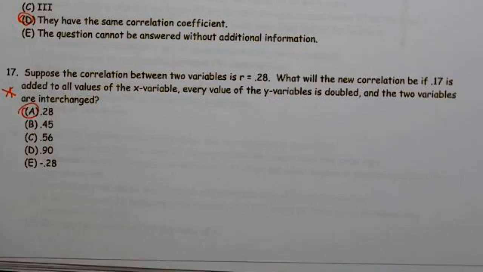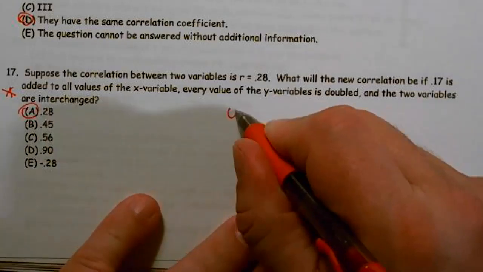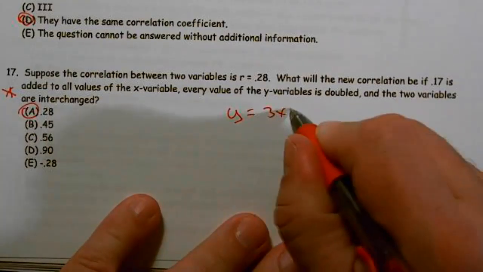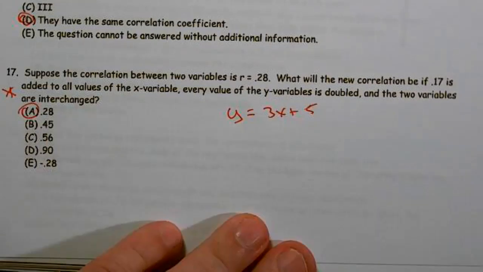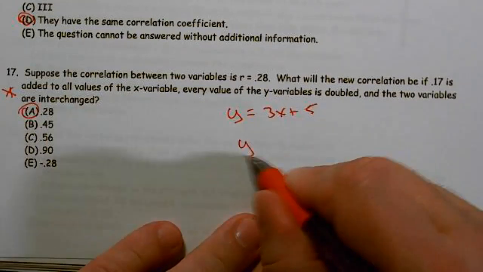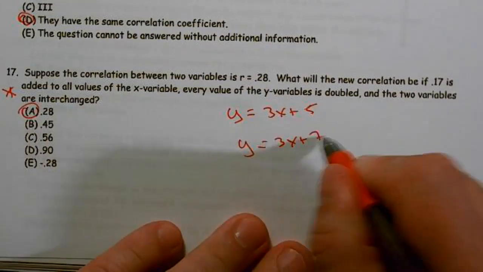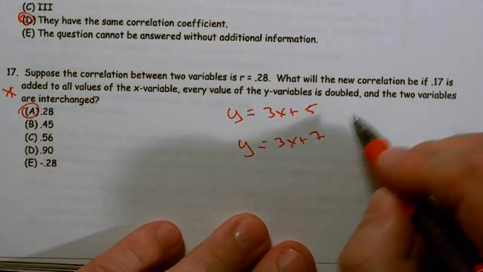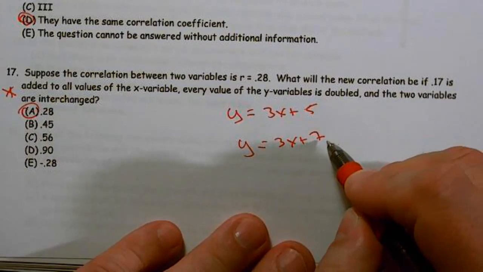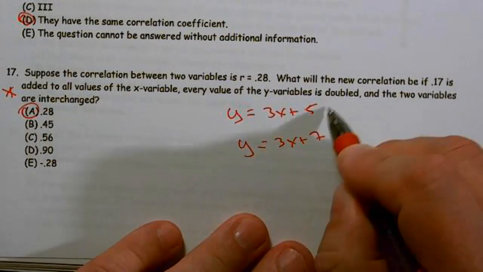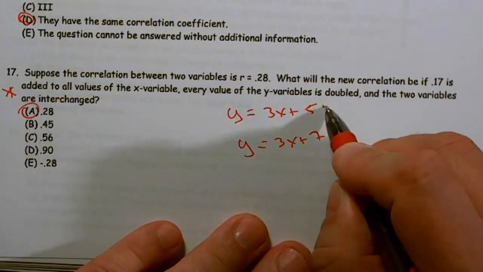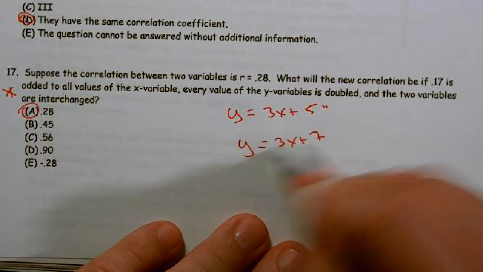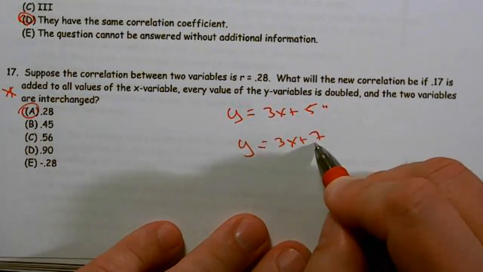And what if I had the equation Y equals 3X plus 5? Well, if I change it to Y equals 3X plus 7, because I added 2 to all my Y values, if every point was on the line here and I added 2 to all my Y values, now my equation is Y equals 3X plus 7.